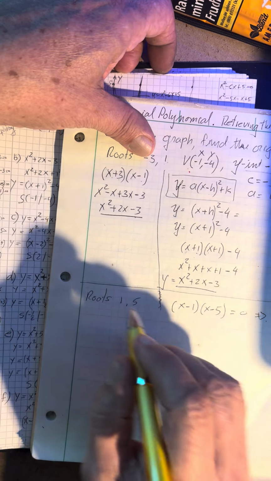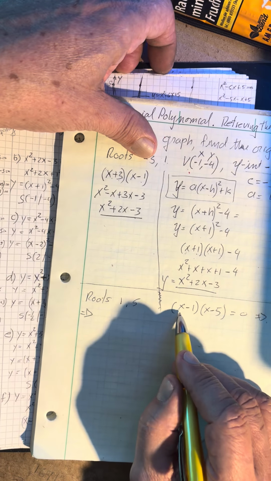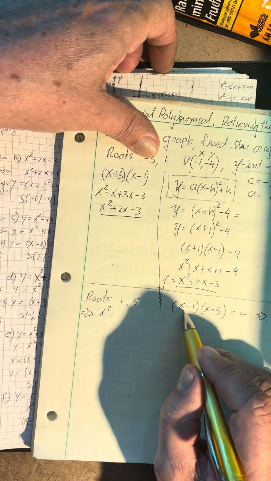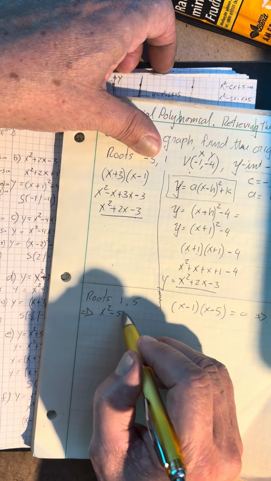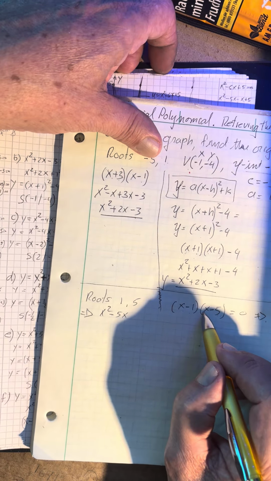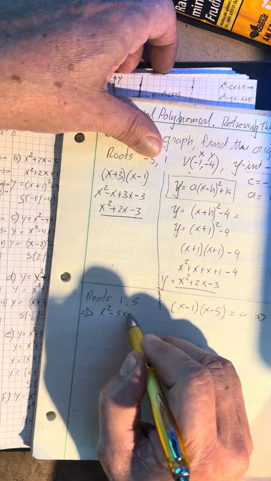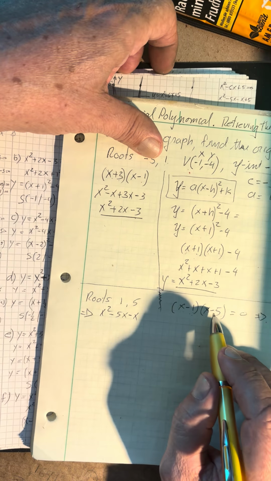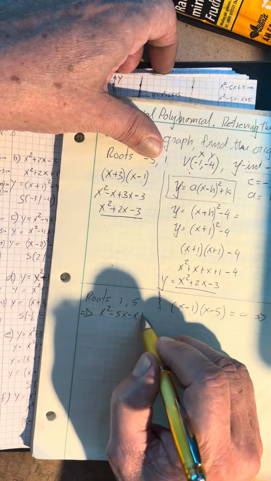That implies we multiply x times x, x squared, x times minus 5 is minus 5x, minus x, minus 1 times x is minus x, and minus 1 times minus 5 is 5 positive.